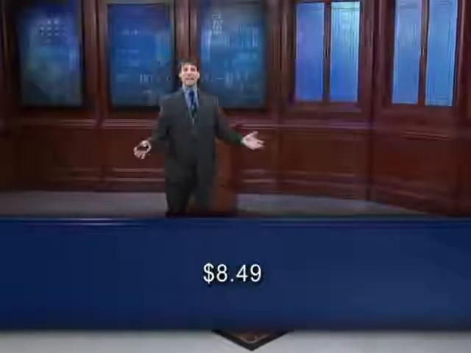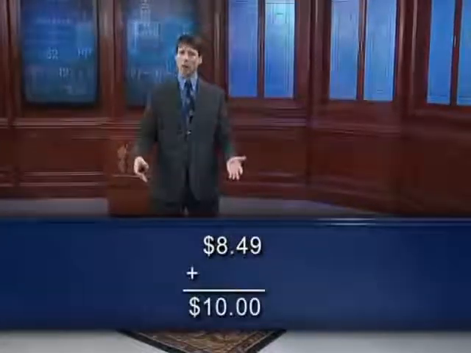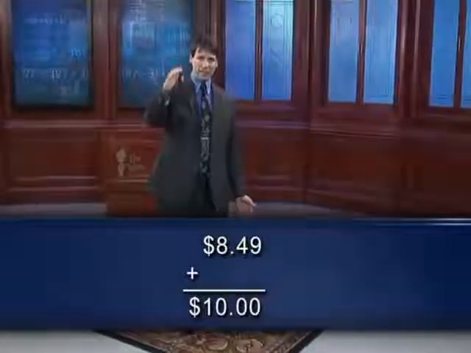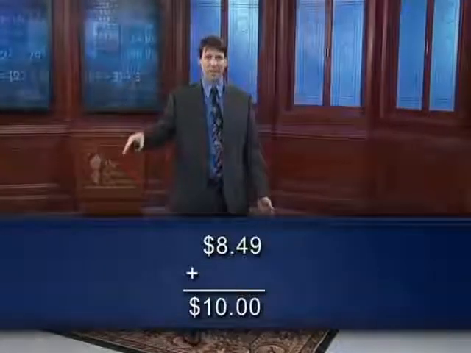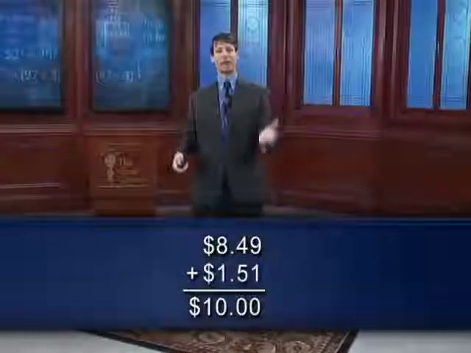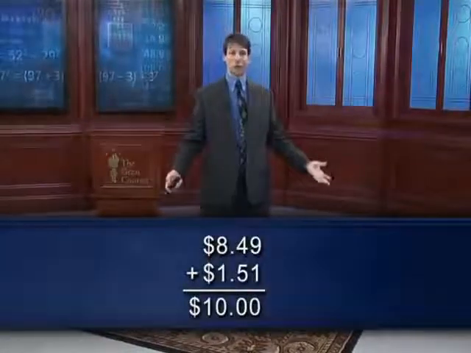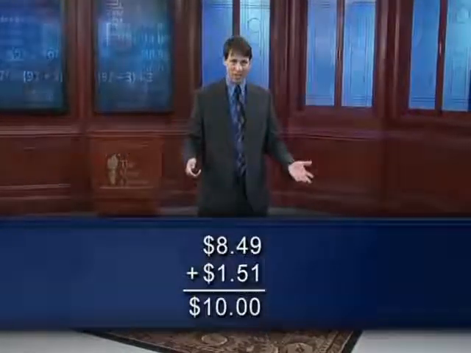If the item costs, let's say, $8.49, then change from a 10 would be what? What's the complement of 849? Let's see, they have to add up to 9, 9, 10. So we get 151. $1.51 would be your change.